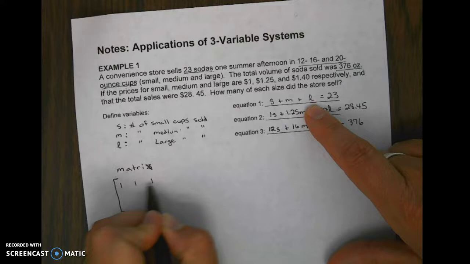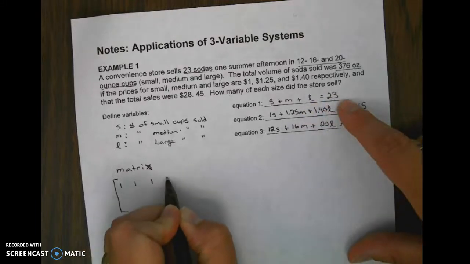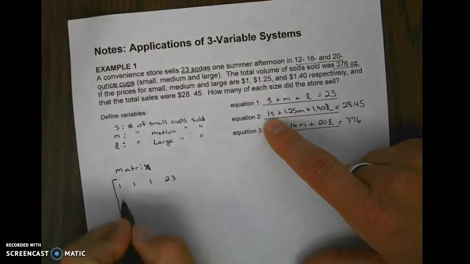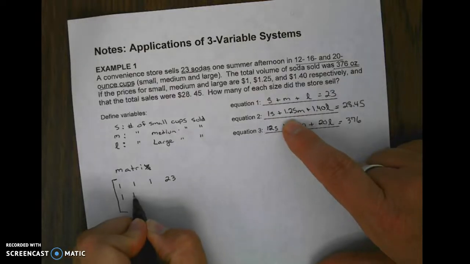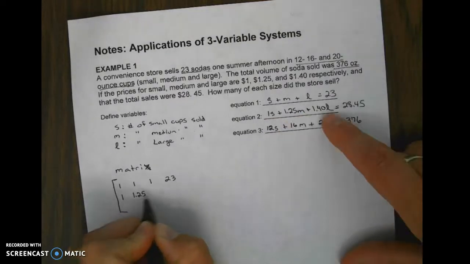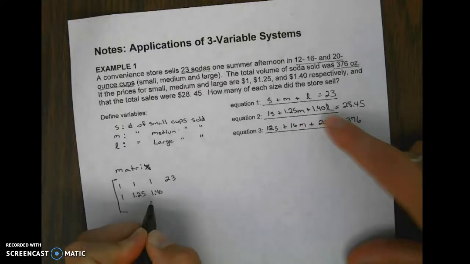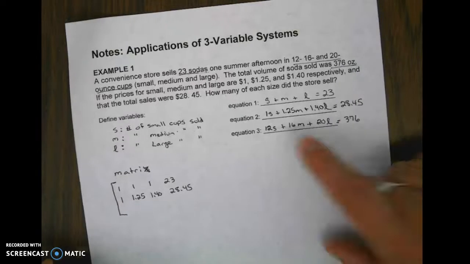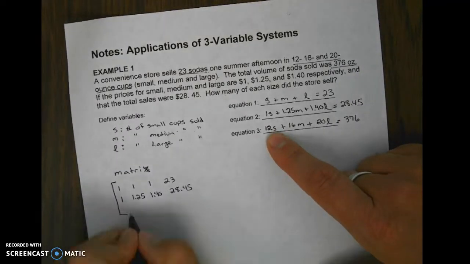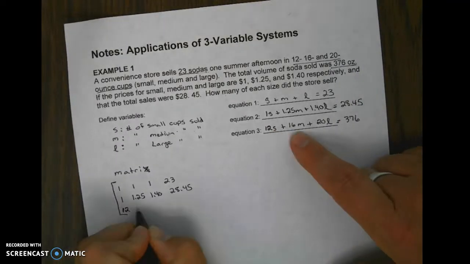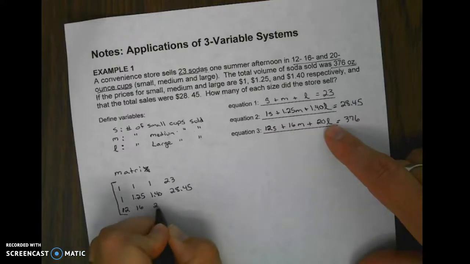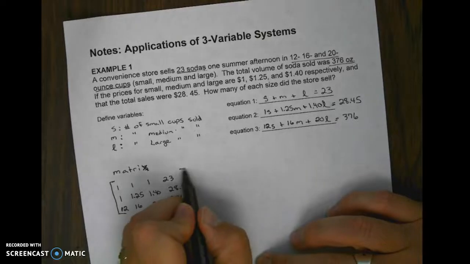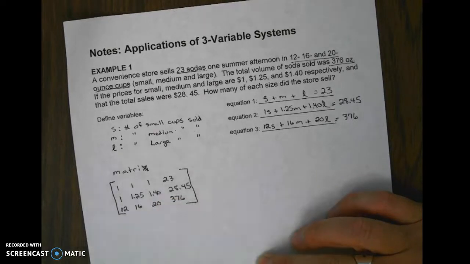Leave a space between each one, and then the constant goes on the end. Next equation, coefficient 1, 1.25, 1.40, 28.45. And finally, the last equation, 12, 16, 20, 376. And there's our matrix for a 3-variable system.